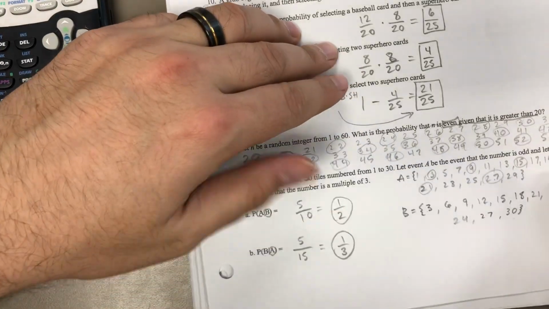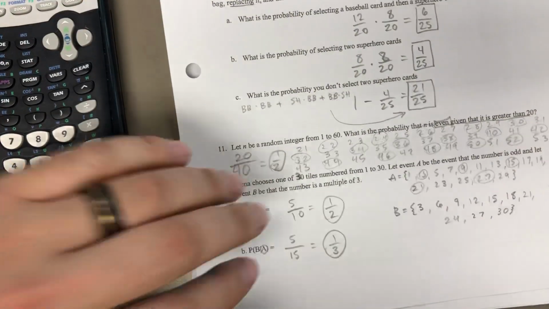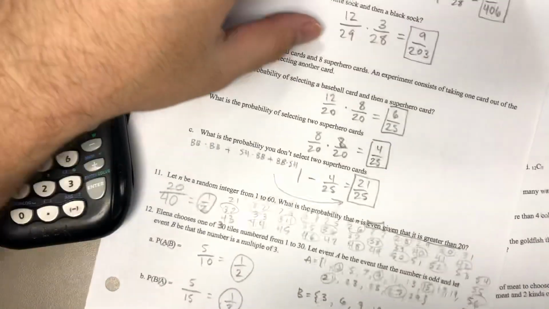All right, so that's numbers 9 through 12. That'll be it for this page. So let's go ahead and stop the video here as well. And then we'll just continue on with the last part of the review, the fourth page.